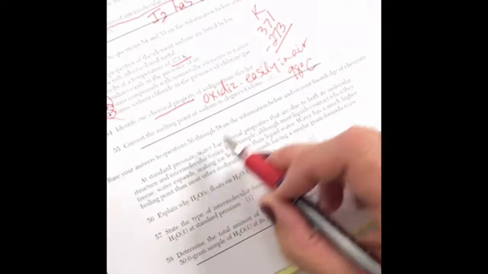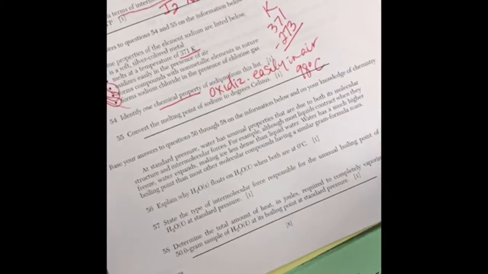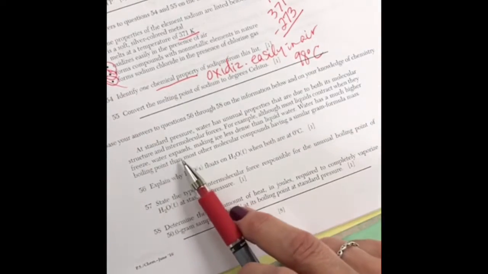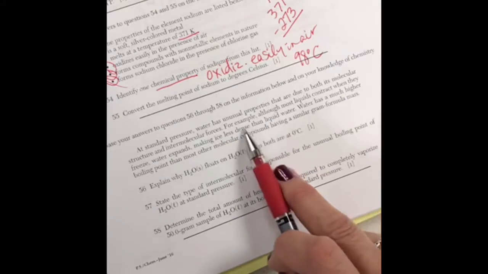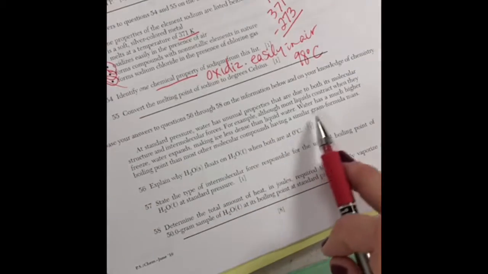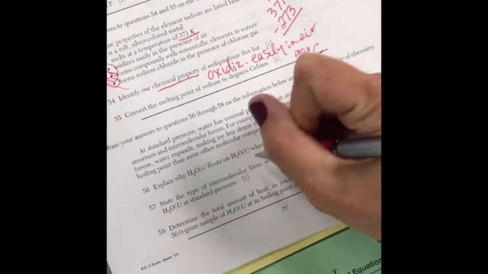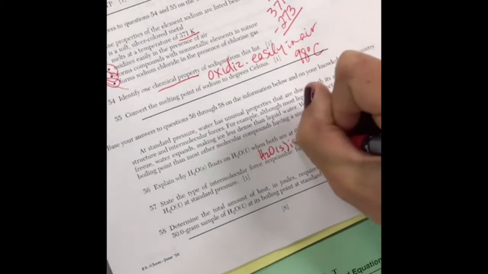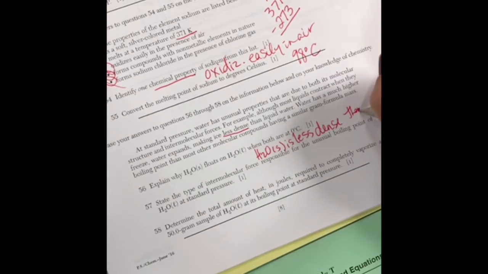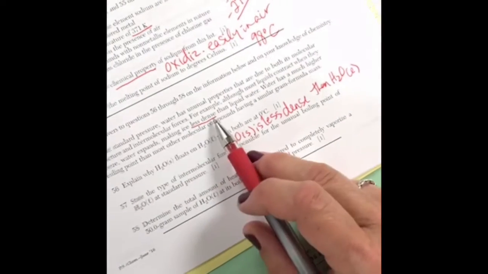Okay, at standard pressure, water has unusual properties that are due to both its molecular structure and its intermolecular forces. For example, although most liquids contract when they freeze, water expands, making ice less dense than water. That's why it floats. All right, water has a much higher boiling point than most other compounds having a similar gram formula mass. So explain why water floats. Okay, so water floats because H2O solid is less dense than H2O liquid.